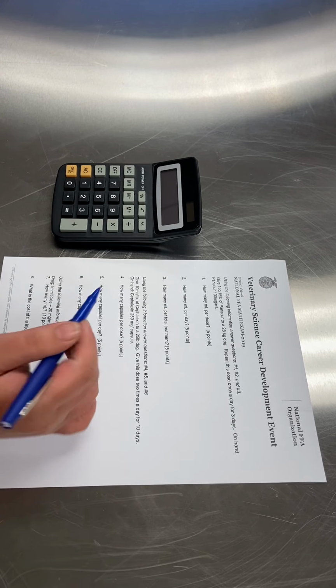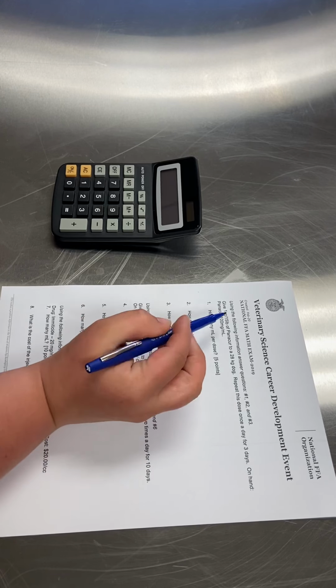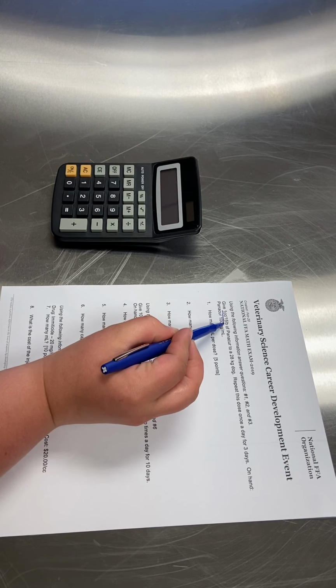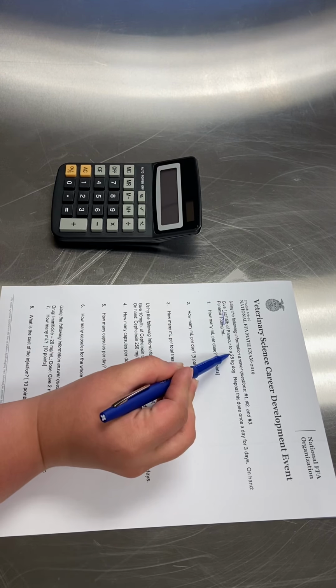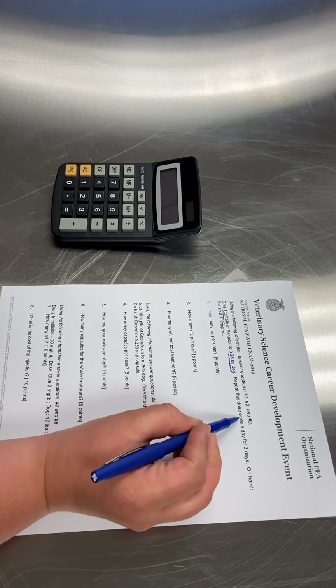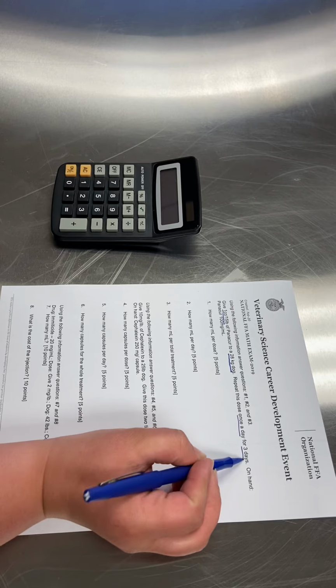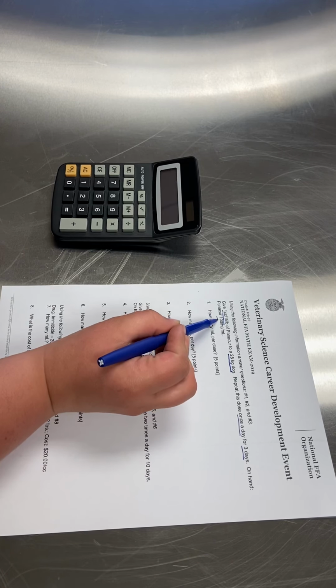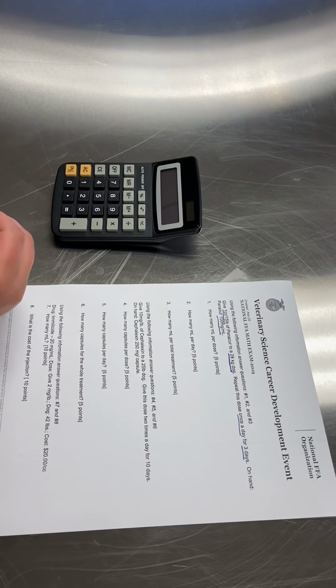All right, so our first question: we need to give 1 cc per 15 pounds of pain to a 29 kilogram dog. We want to repeat this dose once a day for 3 days. On hand, we have a pain that is 100 milligrams per milliliter.